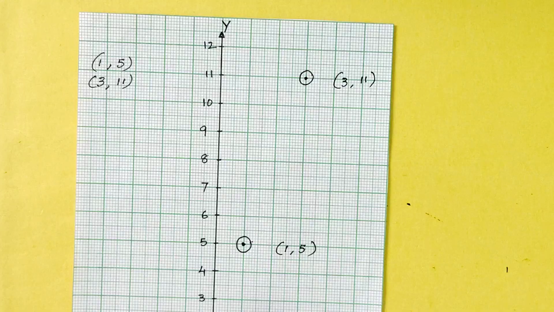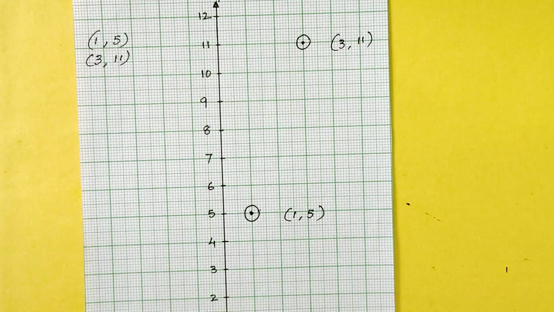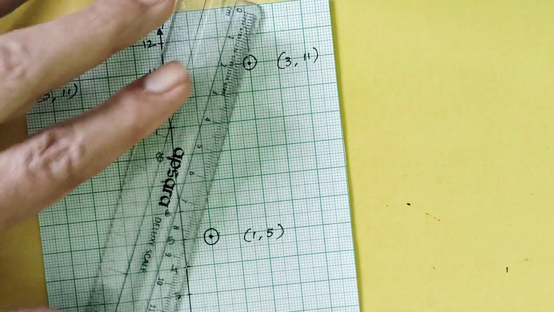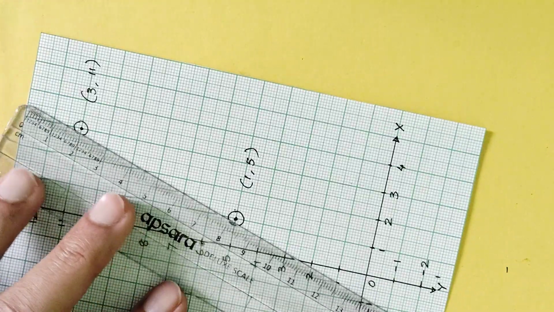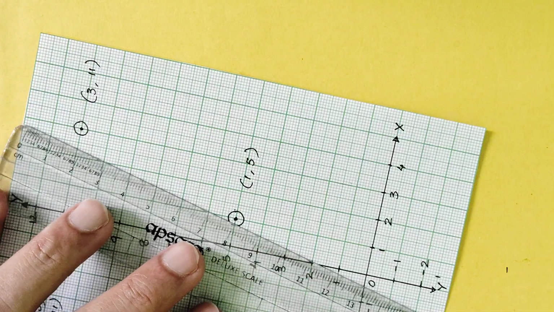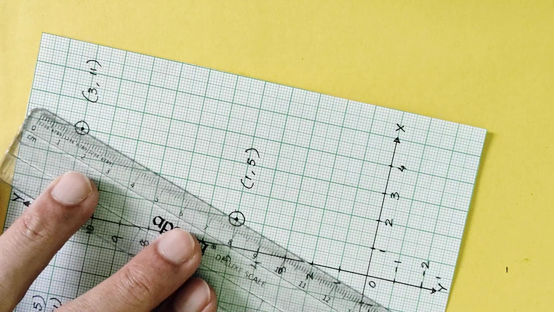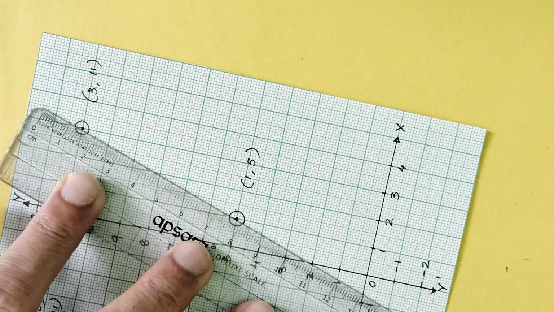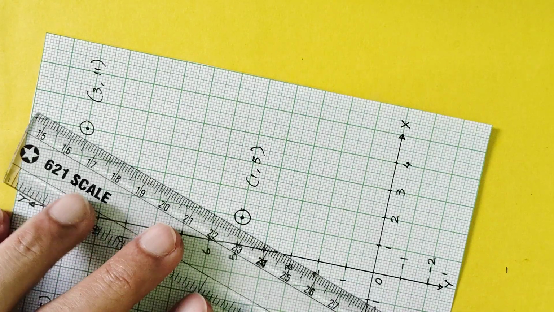Now we'll draw the graph. So we'll join these points.